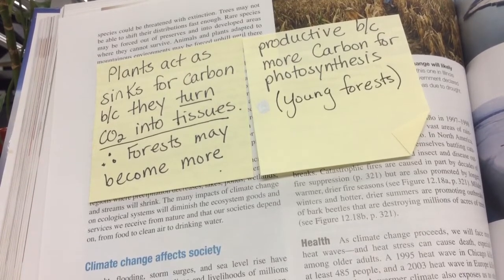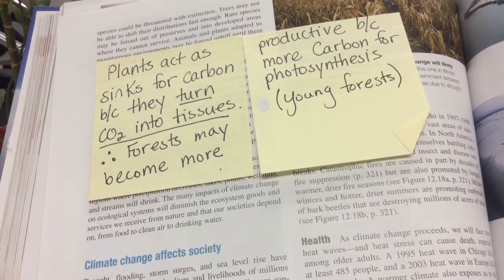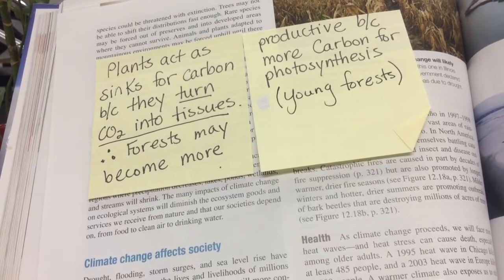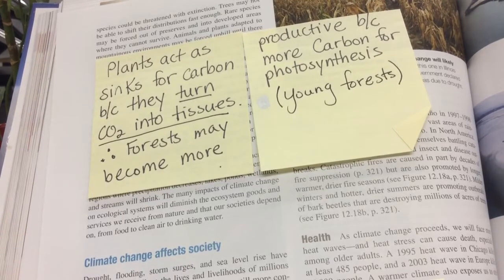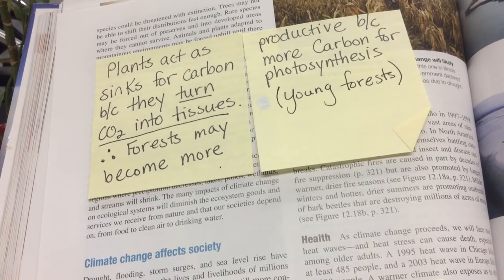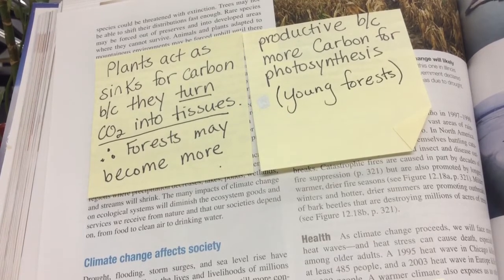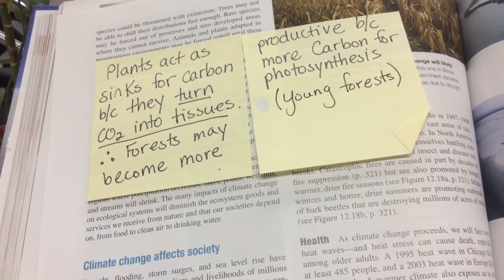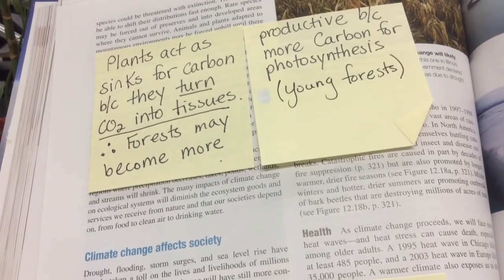Well, it is initially, but then once the trees become mature, they're not going to take in that CO2 as much. They still take in some. But then also we may not have the rainfall to keep that forest alive, and it may dry out. So initially, yes, we'll get more young forest and more tree productivity.